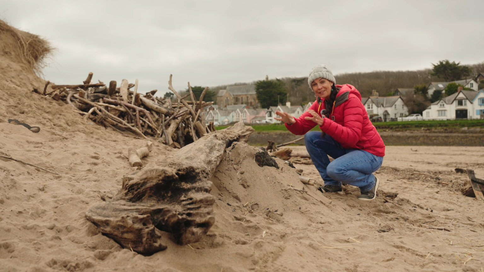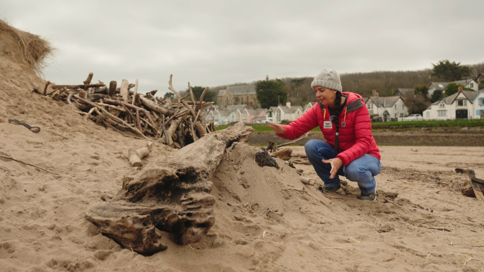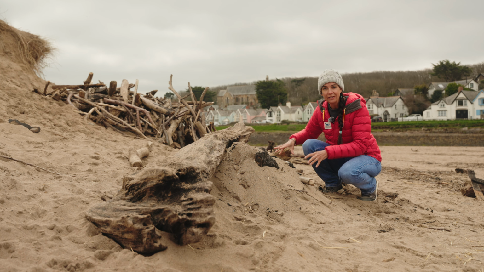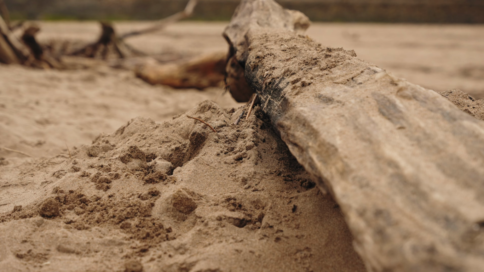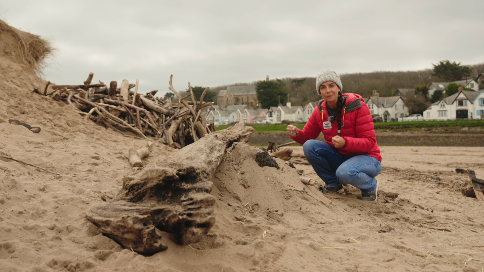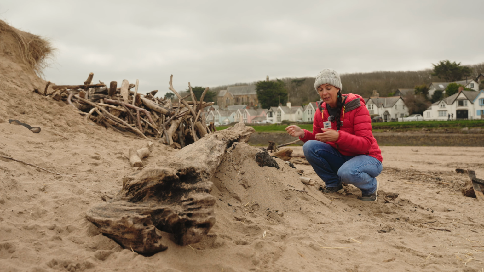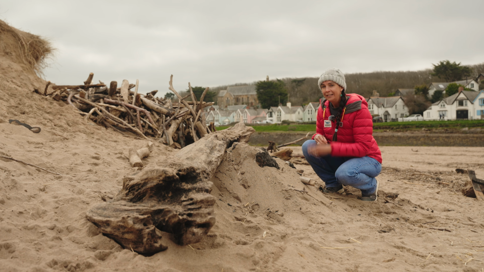And here is a potential new embryo dune. You can see it's formed a little hill, and it's this driftwood that has caused it to be here. Hopefully we'll get some seeds in this patch of sand soon, and that will give it some strength. Otherwise, the next time we've got a very high tide or lots of wind, this is just going to get washed away. Let's keep walking.